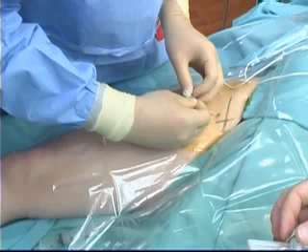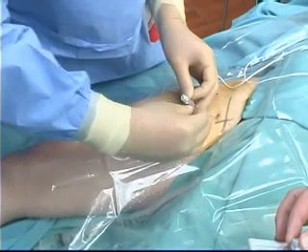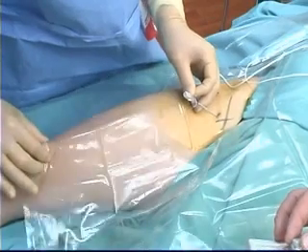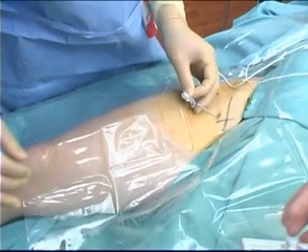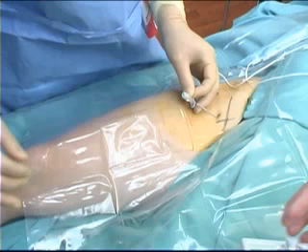An insulated 17 or 18 gauge Tuohy needle is attached to the nerve stimulator, which is set to 1 to 1.5 milliamps, 2 hertz, and 100 to 300 microseconds, and enters the skin 1 sun, the width of the patient's thumb, lateral to the femoral artery, and 1 sun caudad of the inguinal crease. The bevel of the needle points upward, and the needle enters at a cephalad angle of approximately 45 degrees. Notice the 2 pops as the fascia lata and iliaca fascia are penetrated, and notice the cephalad movement of the patella as the femoral nerve is stimulated.